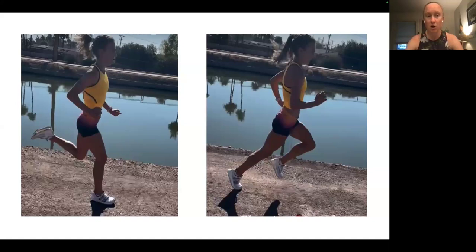The other thing is the arm swing. Emily's got a little bit of a lower arm carriage, which isn't necessarily a bad thing. We can see that she actually doesn't move her arms a ton, which makes sense, right? Because Emily ran the 10K in the Olympics 4 years ago.